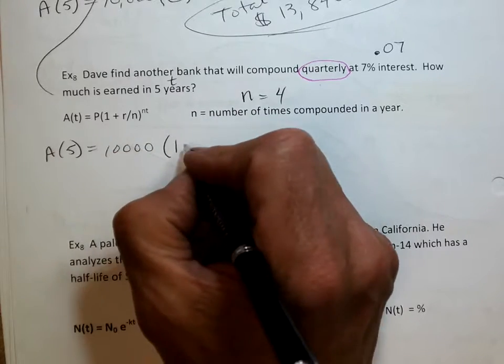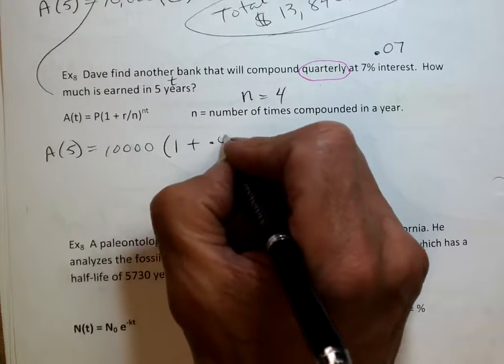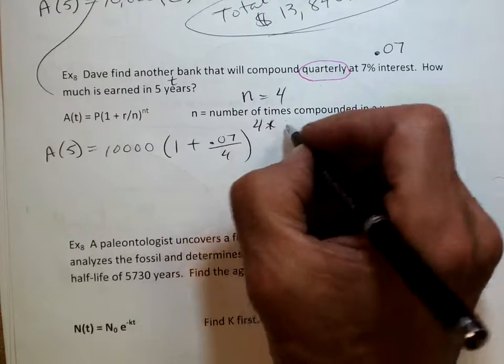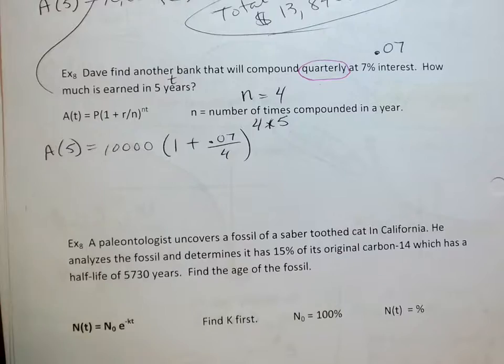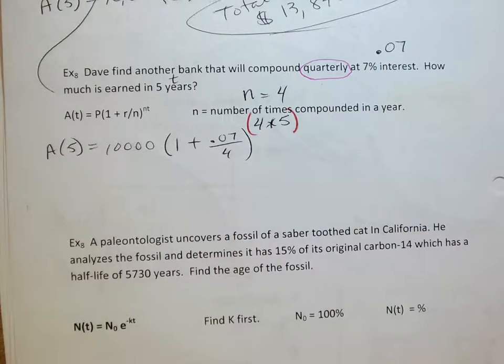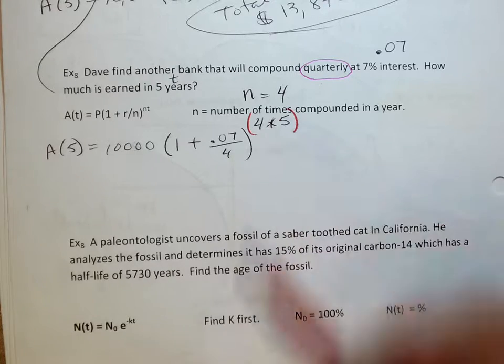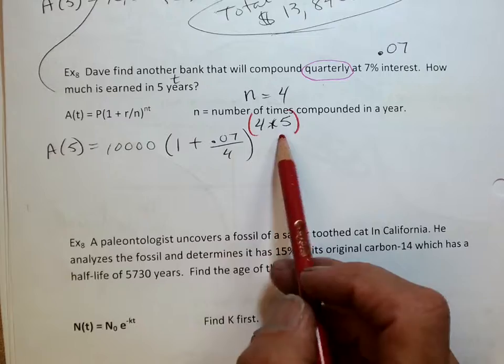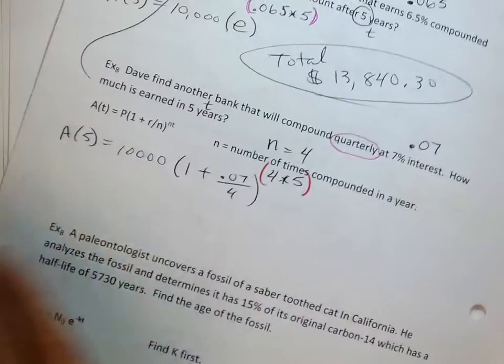$10,000 times (1 plus 0.07 over 4) to the power of (4 times 5). Again, I want to make sure I use parentheses for my exponent because I need both the 4 and the 5 to be in the exponent. Or you can just make that a 20 and make it easy for yourself, but I'm going to keep it there so I can show it.